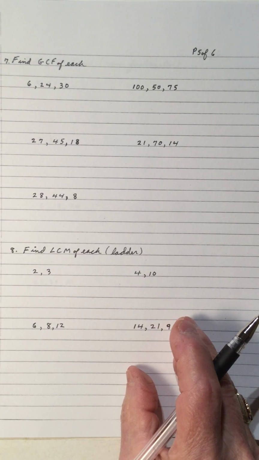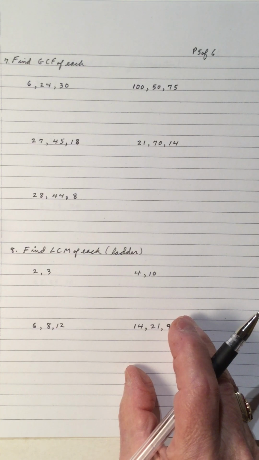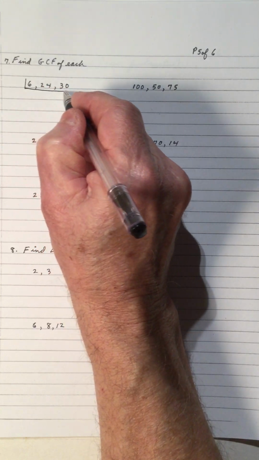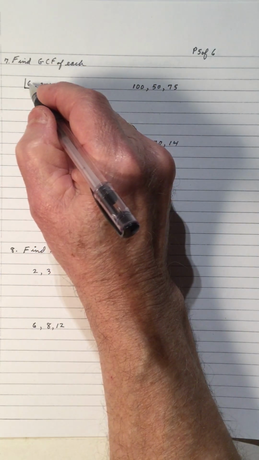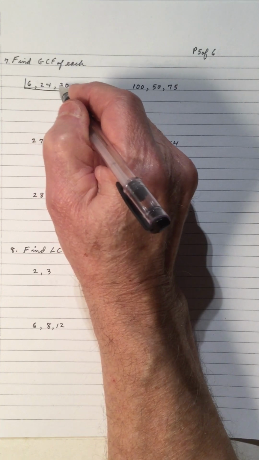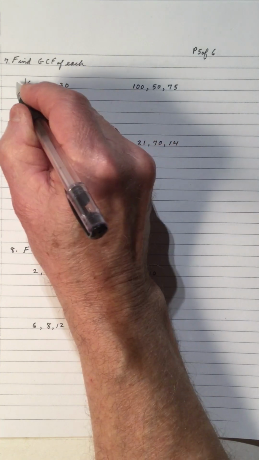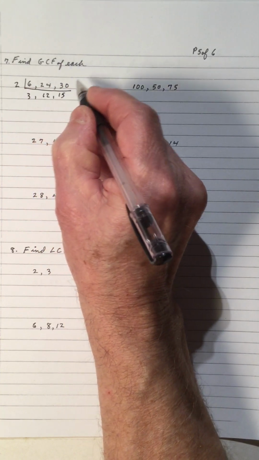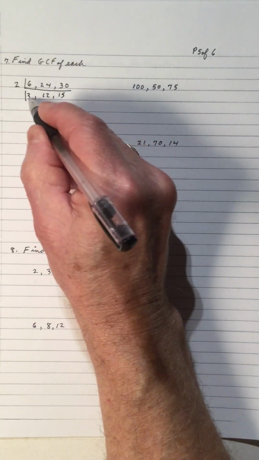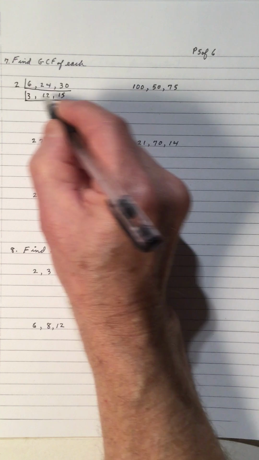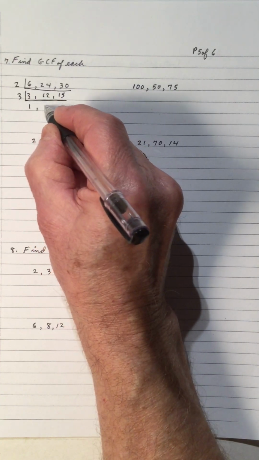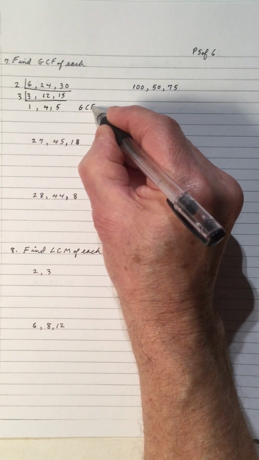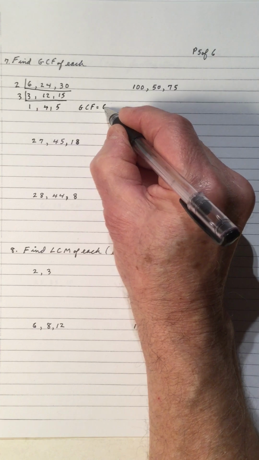And there's more to do. Let's do more practice on the GCF. Now we got 3 numbers, but that doesn't make any difference. So let's go. Smallest number 6. Is 6 a factor of 24? Yes, not of 30. They're even, so let's divide by 2. I get a 3, 12, and 15. And is 3 a factor of 12? Yes, 15. So 3 into 3 goes once. 3 into 12 goes 4. 3 into 15 goes 5. So the GCF is 2 times 3 is 6.